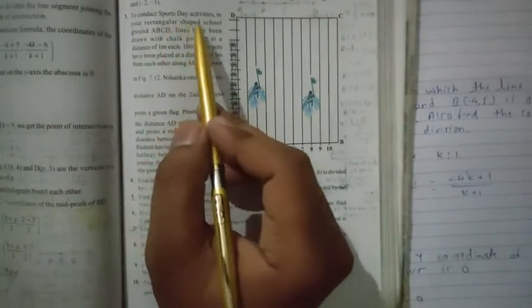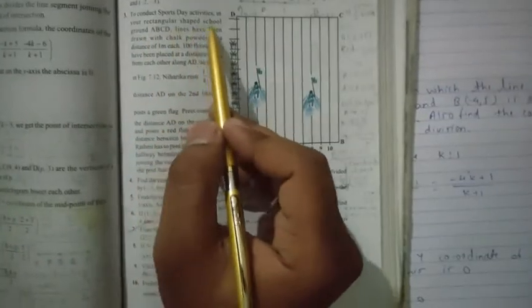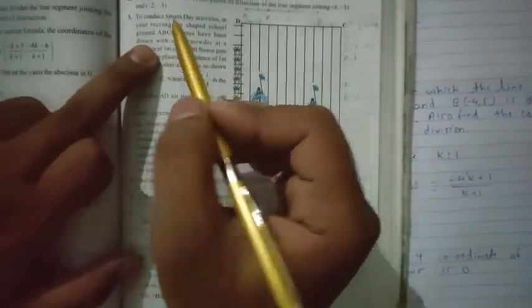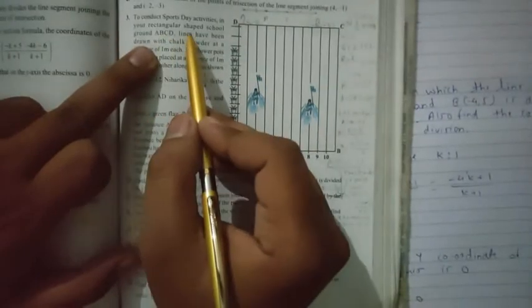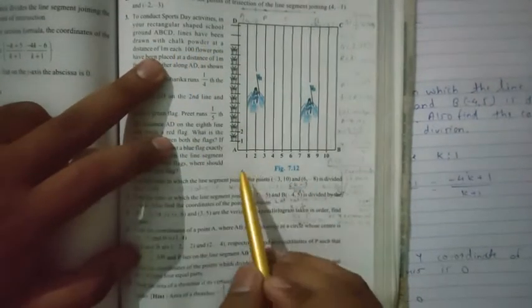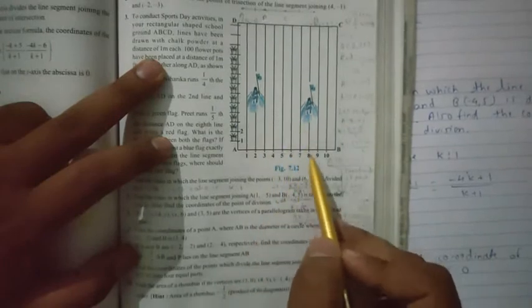To conduct sports day activities in your rectangular shaped school ground ABCD. Here they have mentioned that the ground is of rectangular shape. As we can see, A, B, C, D, it is in rectangular shape. Lines have been drawn with chalk powder at a distance of 1 meter each. There are some lines drawn, and here we can see there are 10 lines in total.